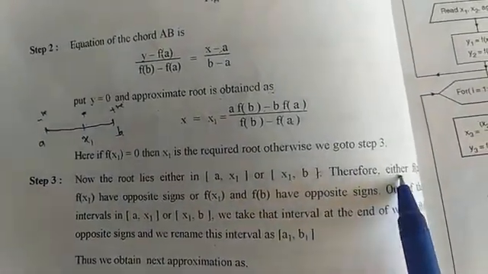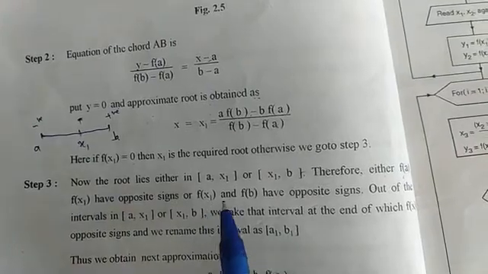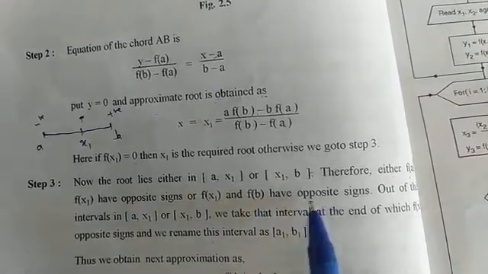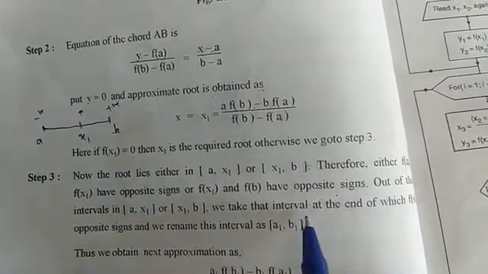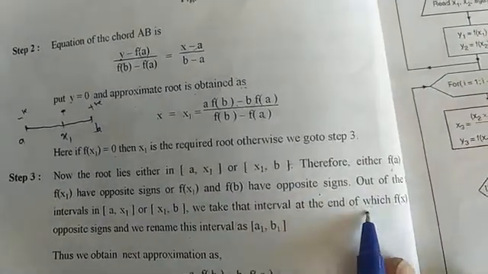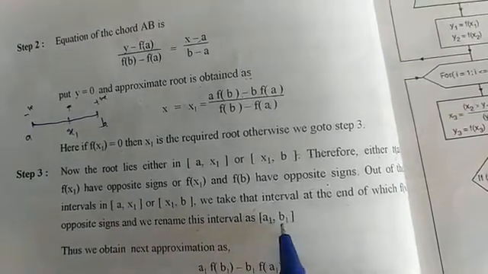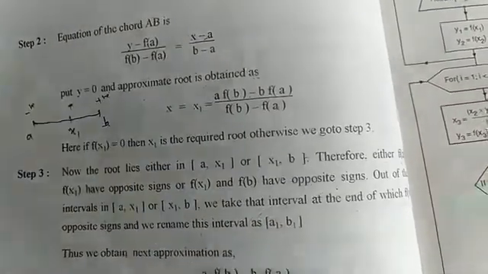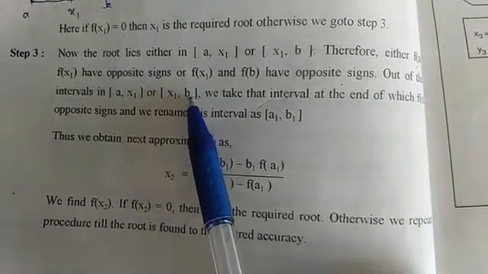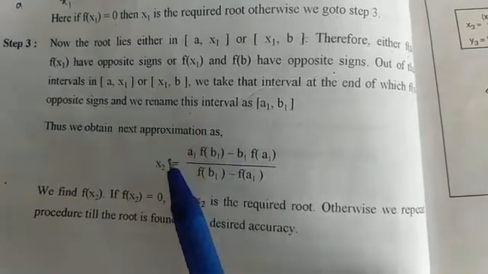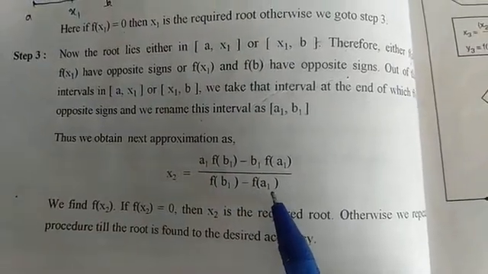Now, either f of A and f of x1 have opposite signs, or f of x1 and f of B have opposite signs. Out of the intervals A x1 or x1 B, we take the interval at the ends of which f of x has opposite signs, and we rename the interval as a1 b1. Thus we obtain the next approximation x2 is equal to a1 into f of b1 minus b1 into f of a1 upon f of b1 minus f of a1.